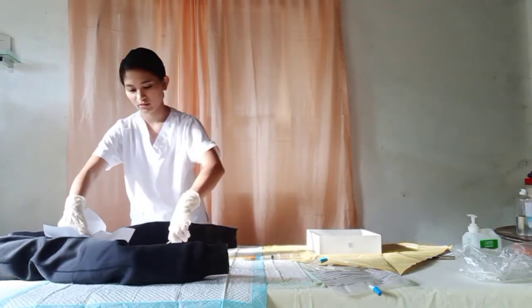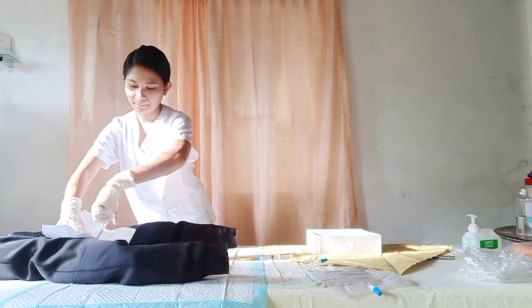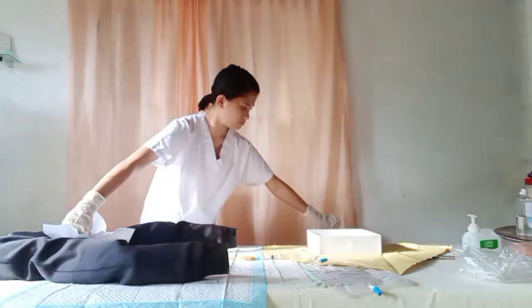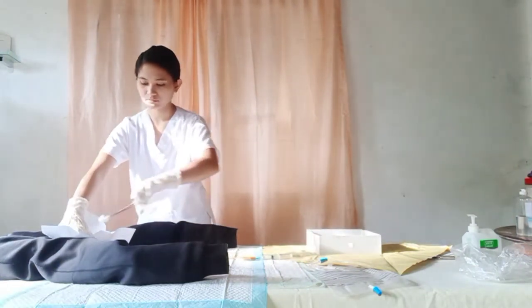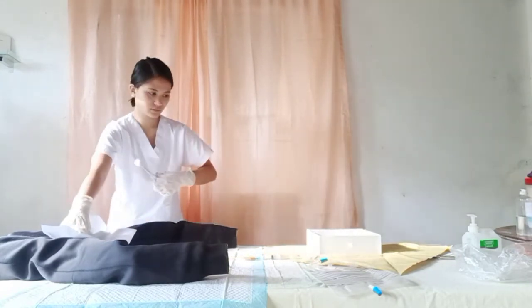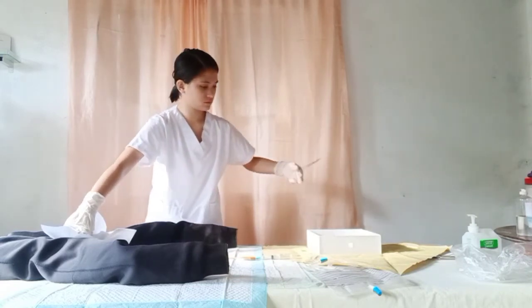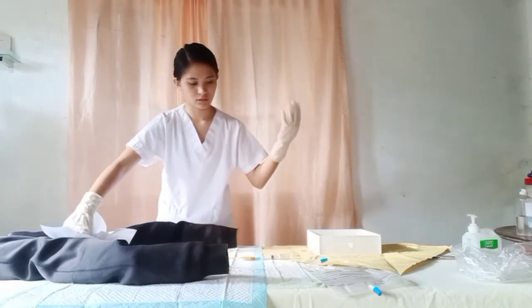Discard the other side. Okay, then the middle.